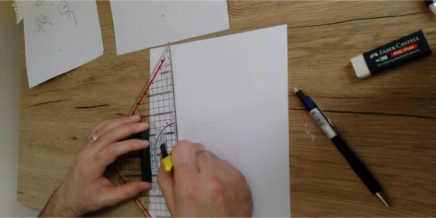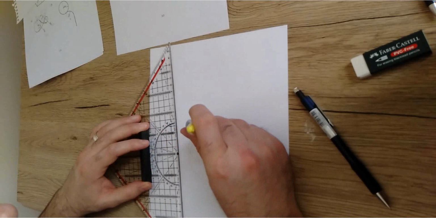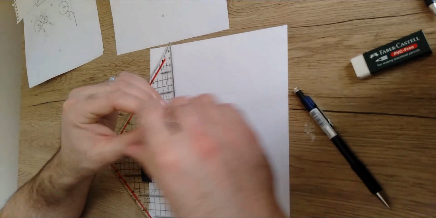Then you're going to open the canvas with the 24, which should be the radius of the curve. Then you're going to fix from this point and start to draw the curve.